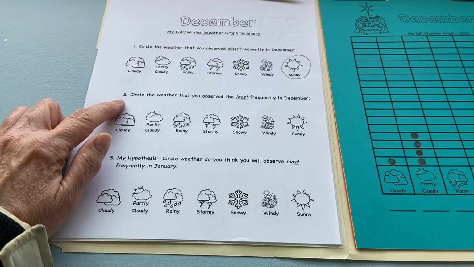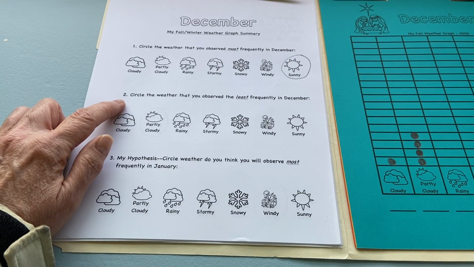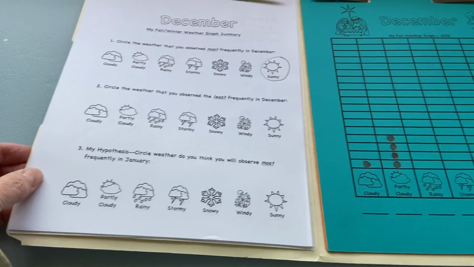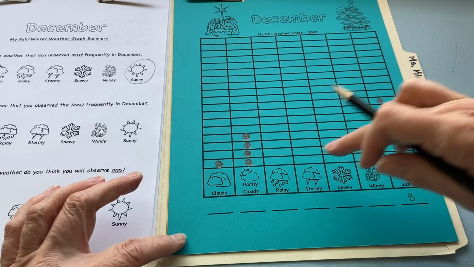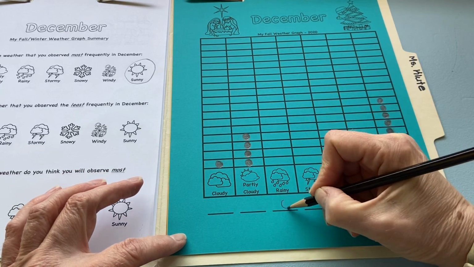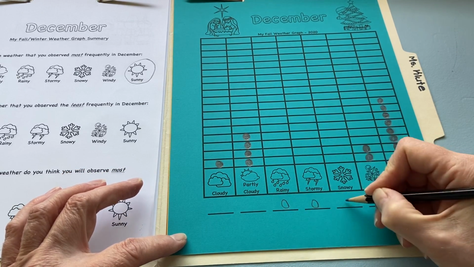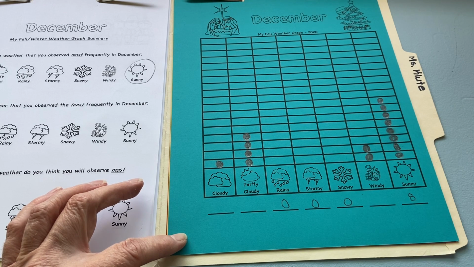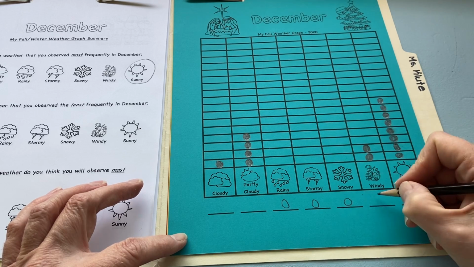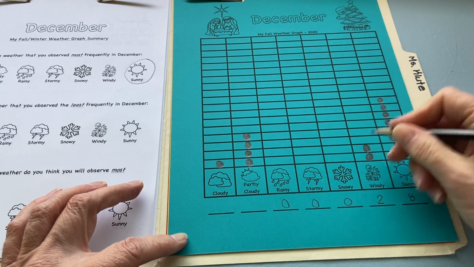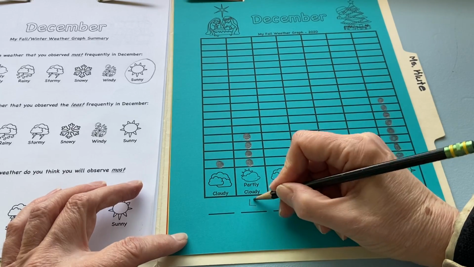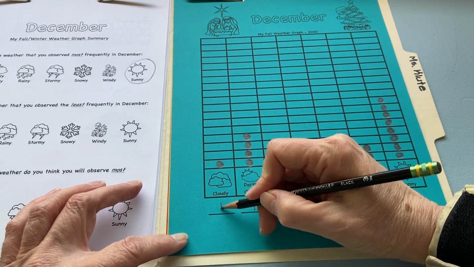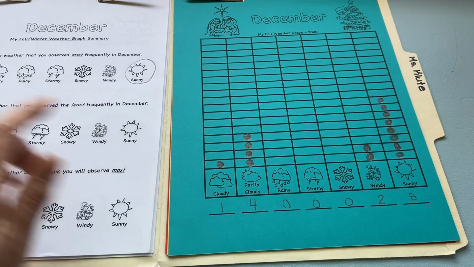Then number 2 says circle the weather that you observed least frequently in December, okay? So least frequently means I saw it. So it's not any of these that are 0. Any of my zeros, that's not least. That means I didn't see it at all. But what's something that I saw, but it's the lowest amount. So windy was 2, 1, 2 dots. Partly cloudy was 1, 2, 3, 4 dots. And my cloudy was 1 dot. So my least frequently one was cloudy.